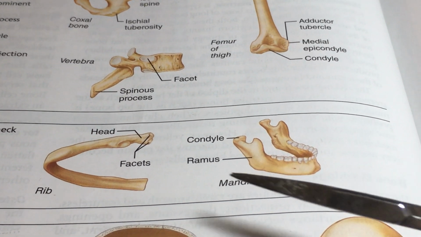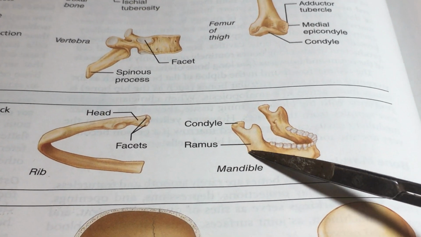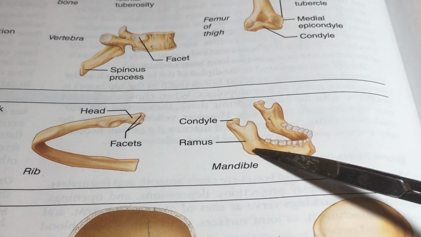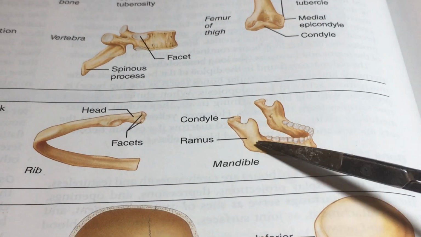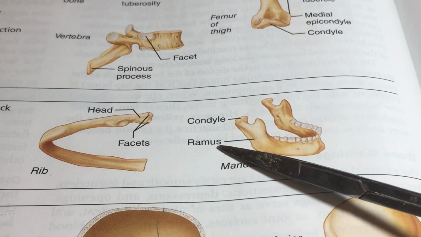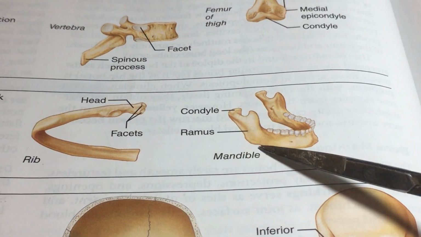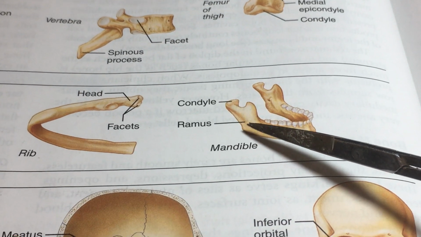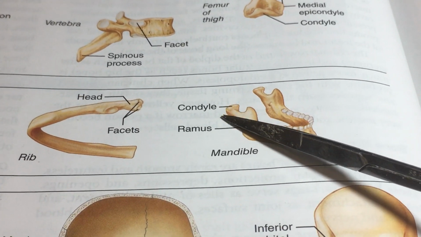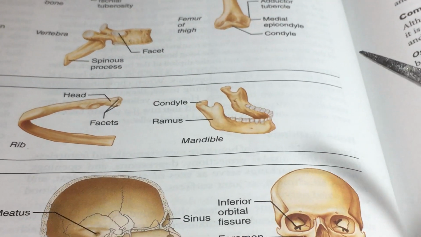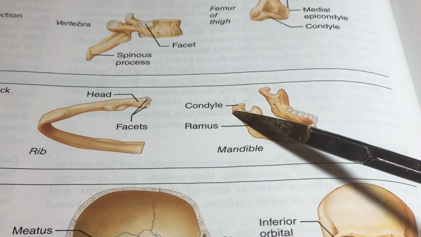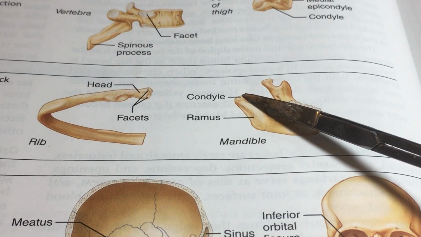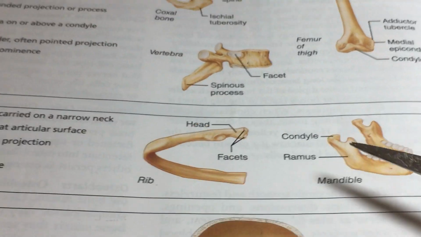Okay, then we have what's called a ramus here, for instance, and this is a branch. In the Latin language, a ramulus is a branch. Condyle is a manner in which we are able to make joints with a rounded surface right here.